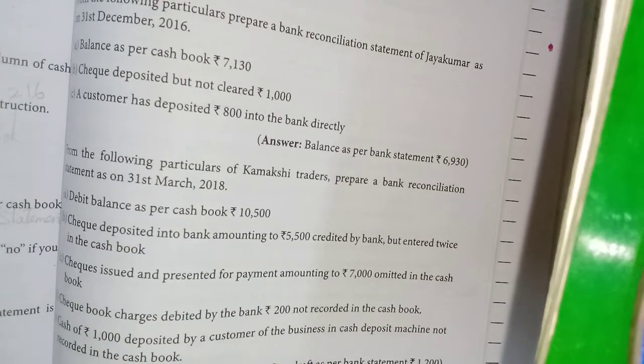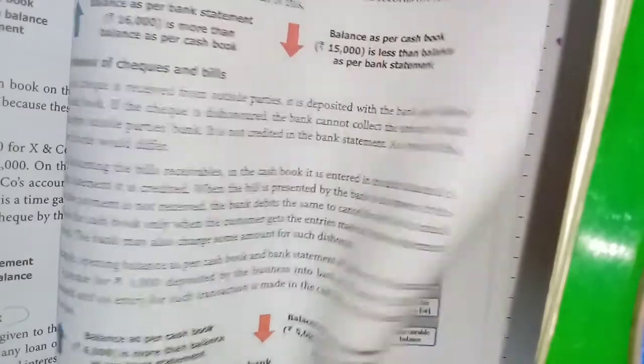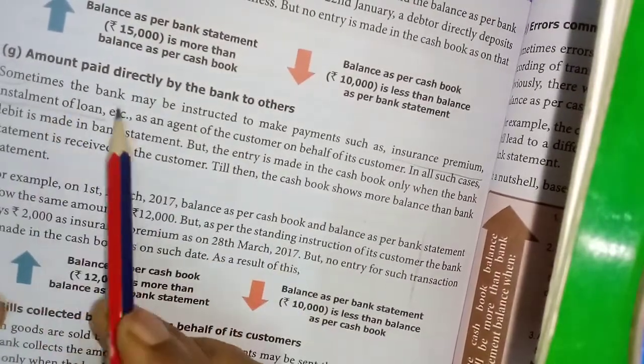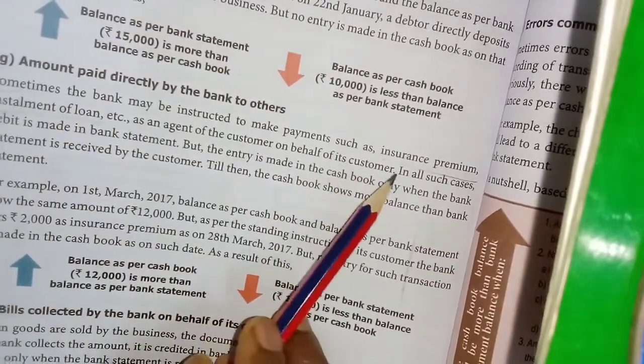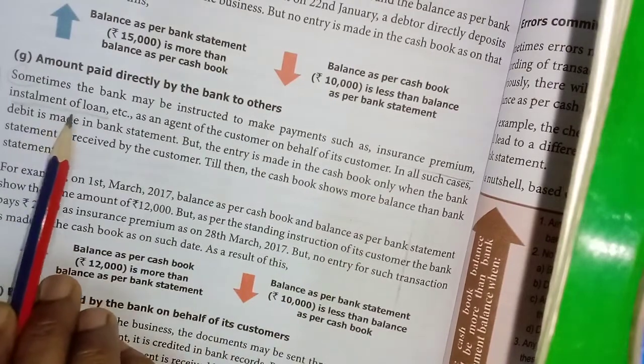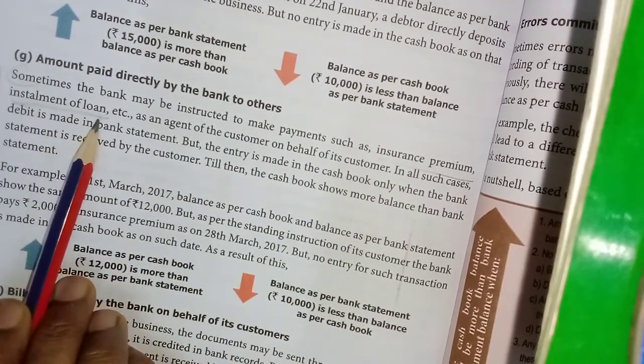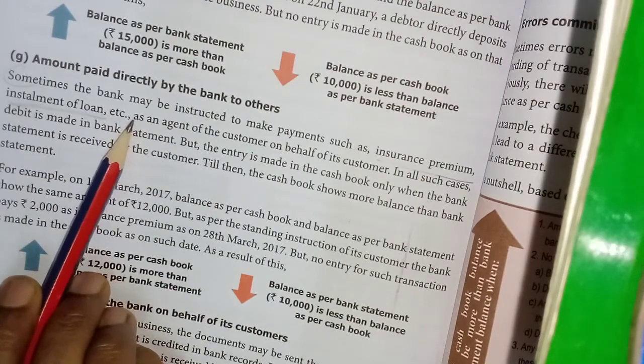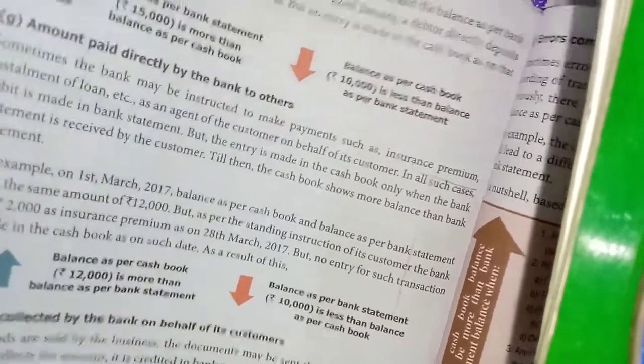Give any two expenses which may be paid by the banker as per standing instruction. Here you see, given paid by the bank. Okay, insurance premium, installment of loan. Then you can write some other expenses also, electricity bill, phone bill, etc. You can write.